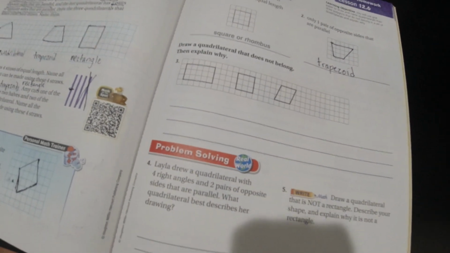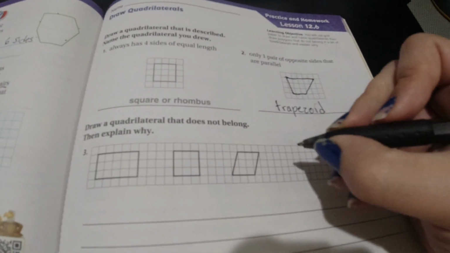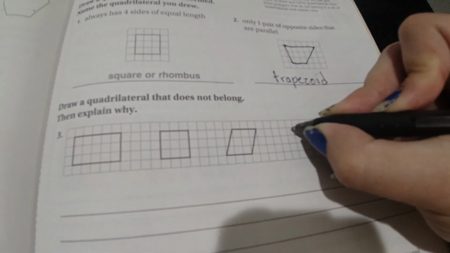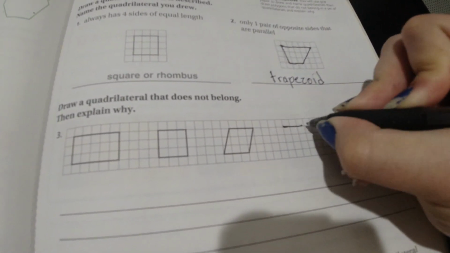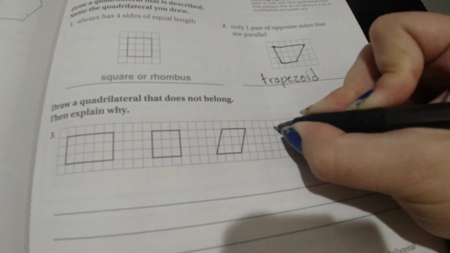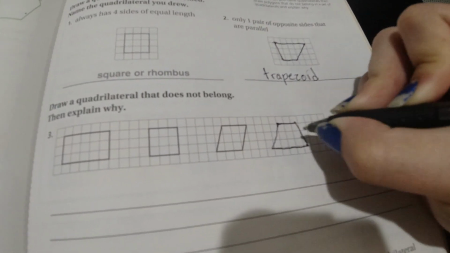Next, it says to draw a quadrilateral that does not belong, then explain why. So looking at these, we have a rectangle, a square, and a rhombus. They all have two pairs of opposite sides that are parallel. So I'm going to draw a trapezoid because that only has one pair, or only needs one pair. So there's my trapezoid.